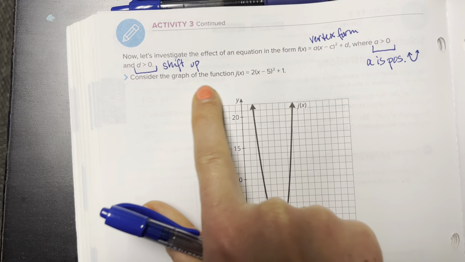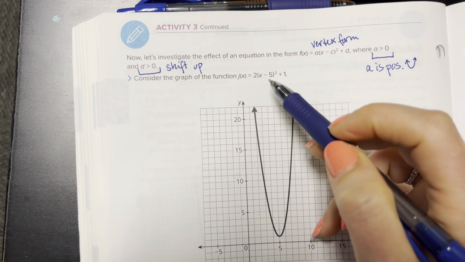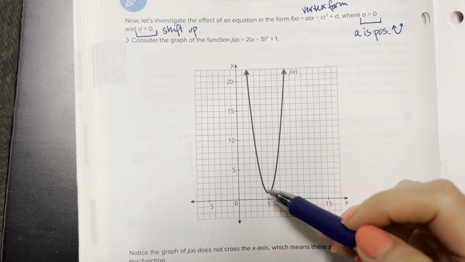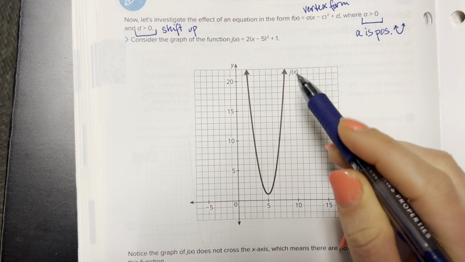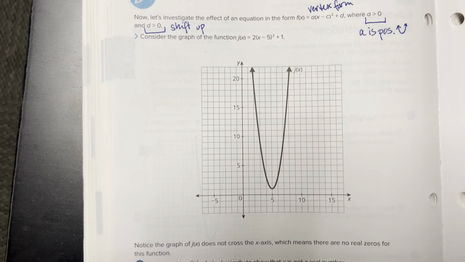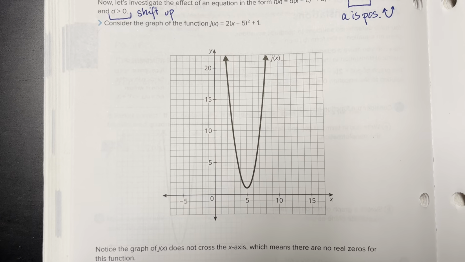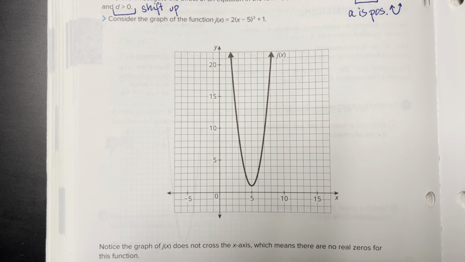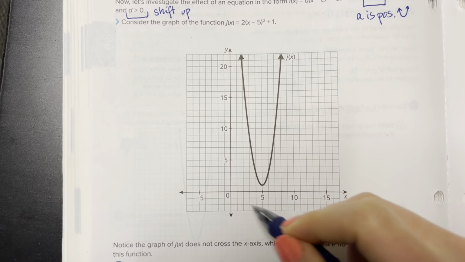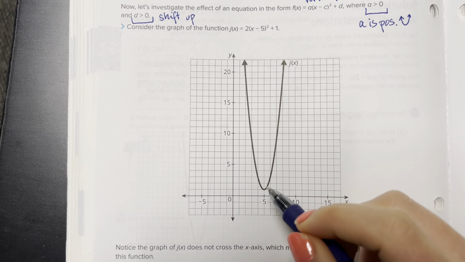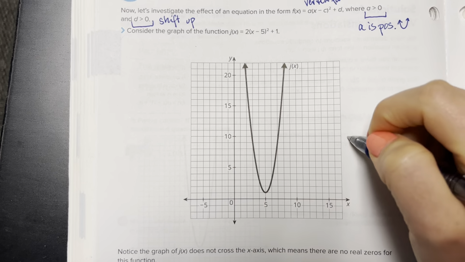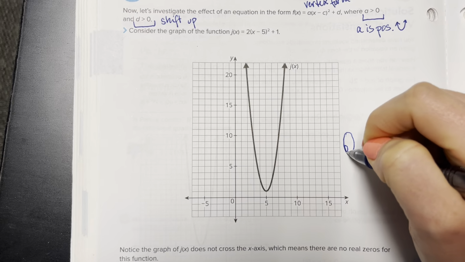Let's consider this specific graph. The 5 doesn't matter in this case, but we do have a positive number for A, it's upward facing, and it's shifted up. Take a look at this. Are there any x-intercepts? Remembering that we can solve from just our eyeballs if we have the graph. So we're working on solving for x.